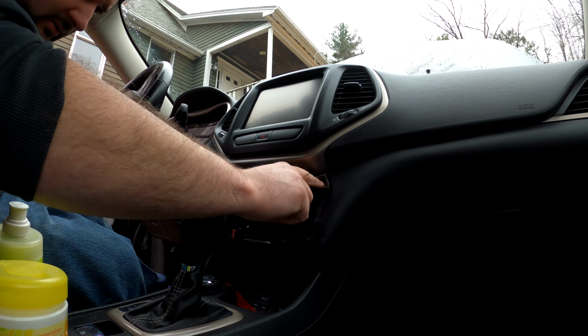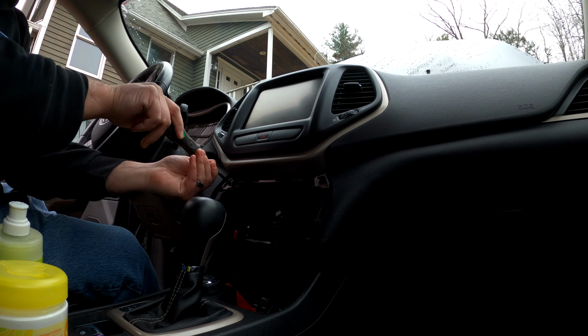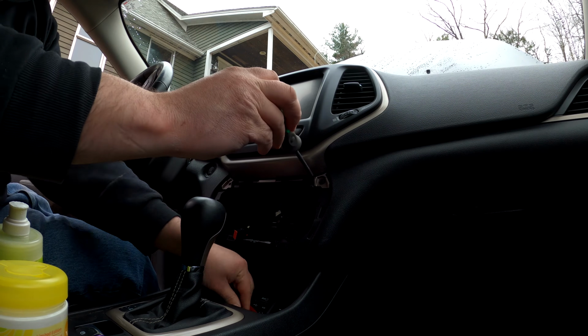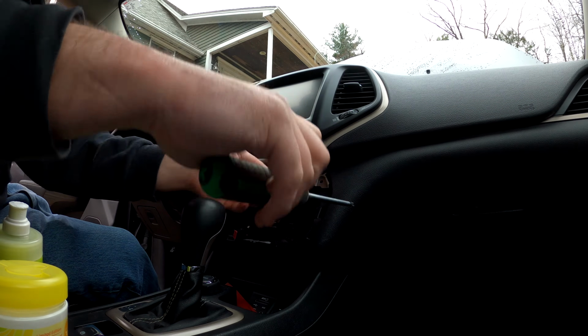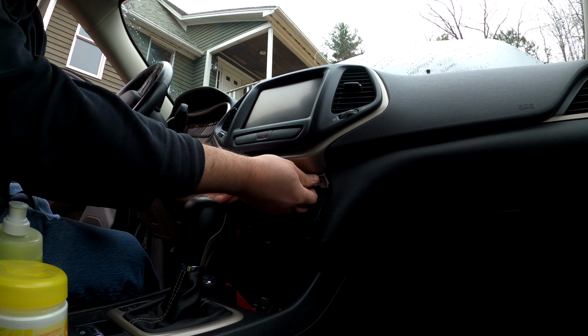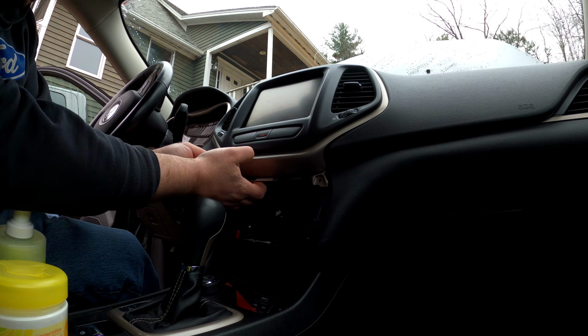And actually I forgot to, let me go grab a Phillips head screwdriver. Take our two screws out, and then I believe this bezel should pop off just like the control unit did. Again, just go very gently with it. We don't want to break anything.